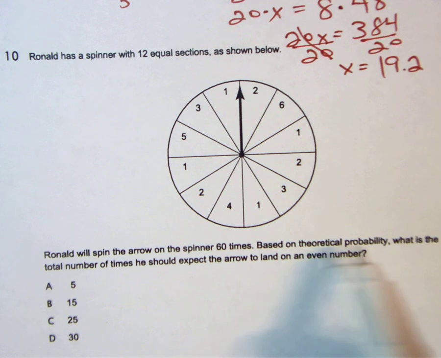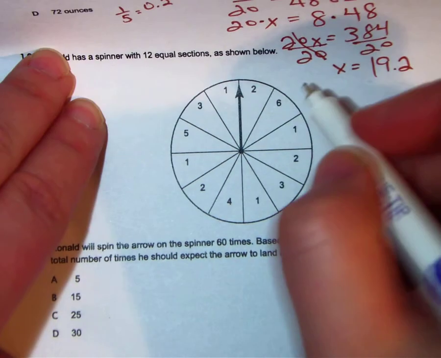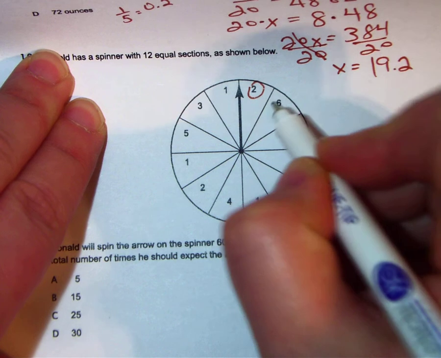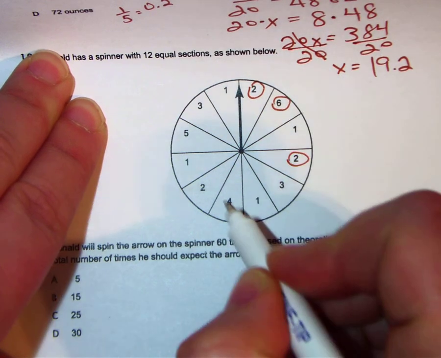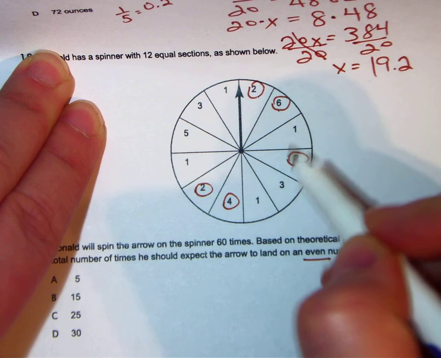Based on theoretical probability, what is the total number of times he should expect the arrow to land on an even number? Okay, so we're looking for even numbers. I'm going to go up here on my spinner and circle all of my even numbers. Okay, anything that can be divided by 2, and that gives me 1, 2, 3, 4, 5.